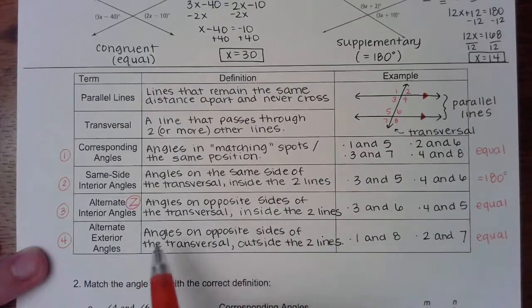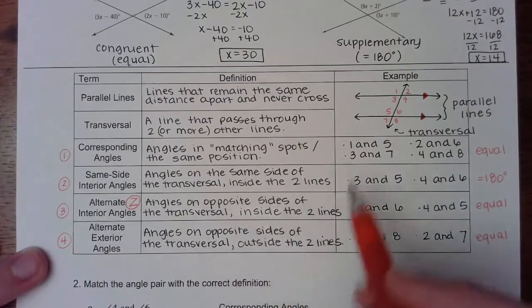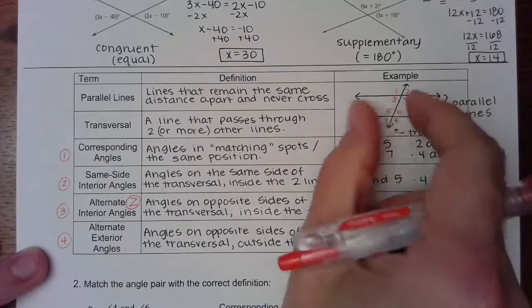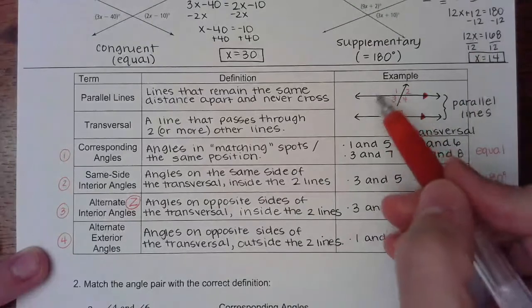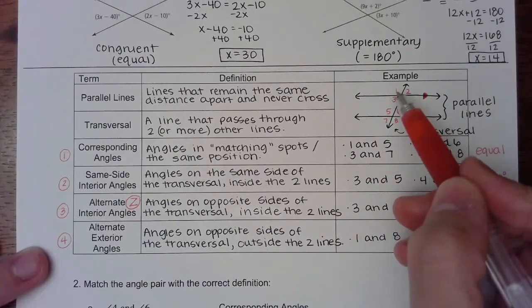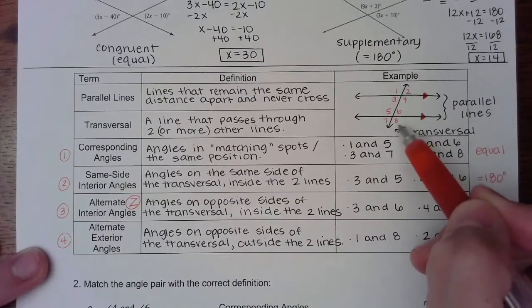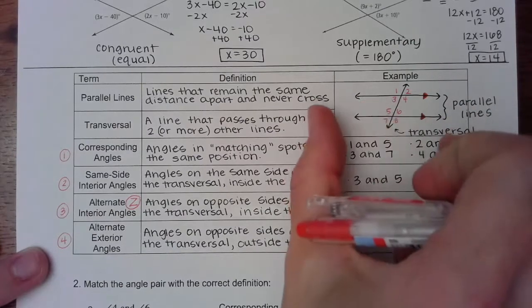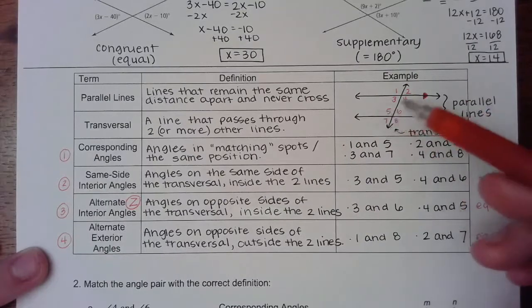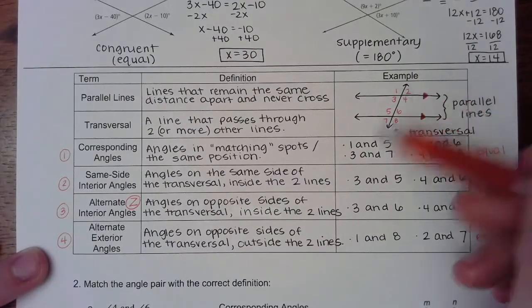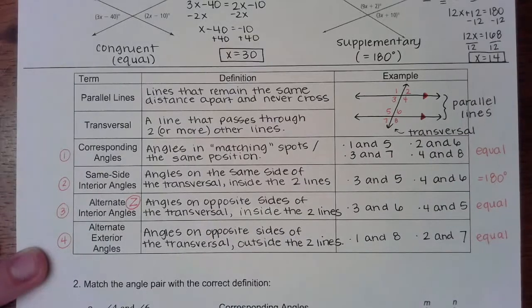And then the last kind of angle pair are alternate exterior angles. They're on opposite sides of the transversal, so again, they're on opposite sides of the line, but it says they're outside the two lines. So angle 1 is on the outside, it's on the left. And so angle 1 goes with angle 8. So opposite sides of the transversal, but then they're outside the lines, they're not inside the lines. And then same goes with 2 and with 7. Opposite sides of the transversal and outside of the two lines. Alternate exterior angles are kind of as far away from each other as you can be. And it says over here that they're the last pair of angles that are also equal to each other.